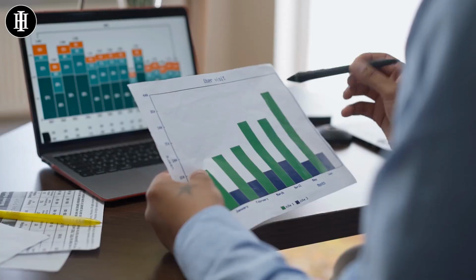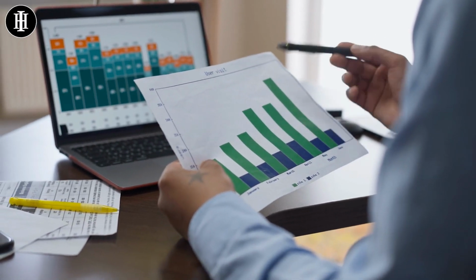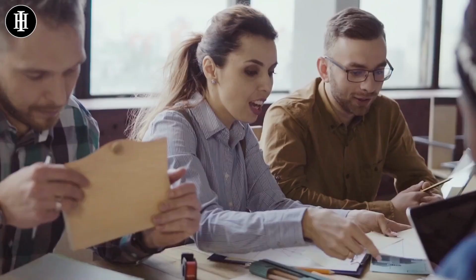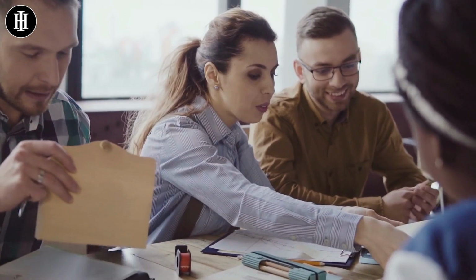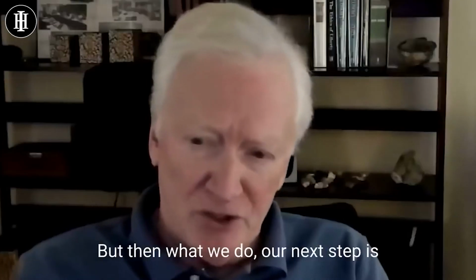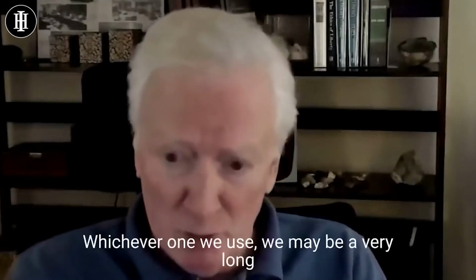People look at price charts and they draw lines on them, uptrend lines, flat lines, and so forth, looking for breakouts. Sometimes they'll overlay a moving average on it. Even in the Wall Street Journal, you see the S&P with a 65-day average or whatever. We do that too, but our next step is to take the price and the moment and the moving average, whichever one we use.